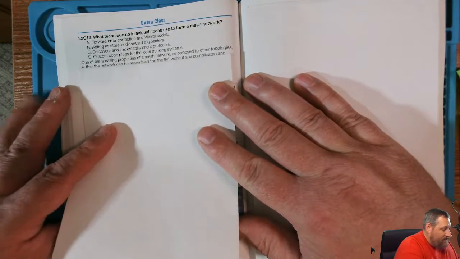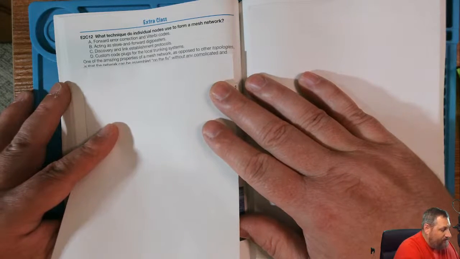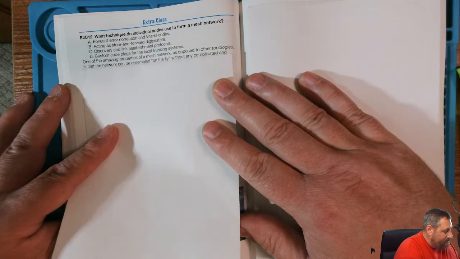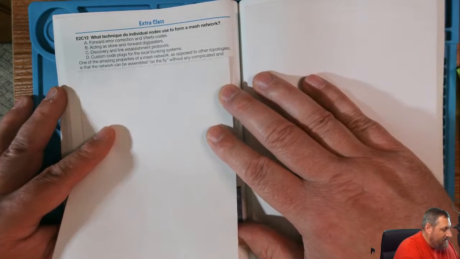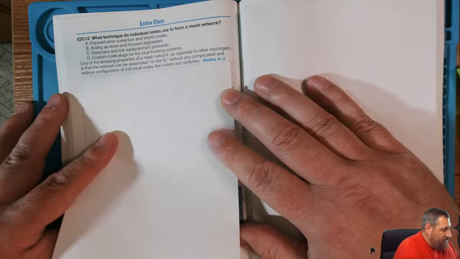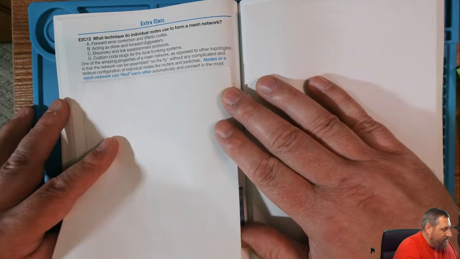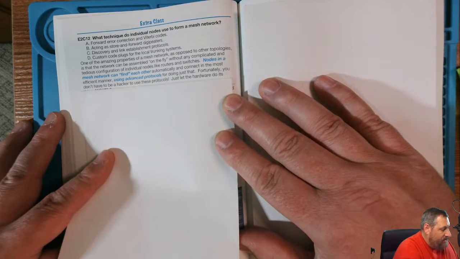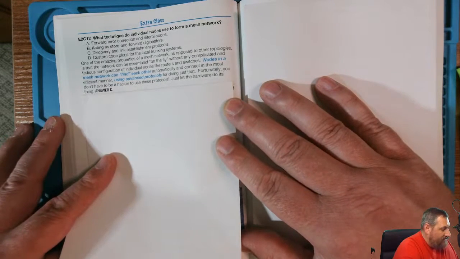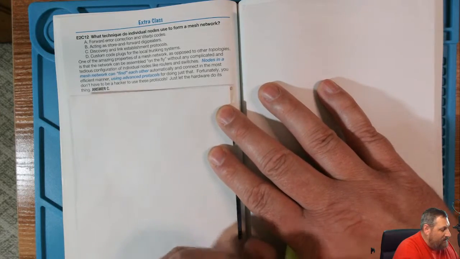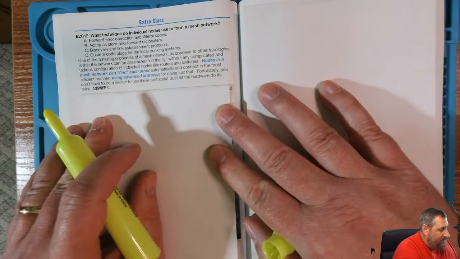One of the amazing properties of a mesh network, as opposed to other topologies, is that the network can be assembled on the fly without any complicated and tedious configuration of individual nodes like routers and switches. Nodes in a mesh network can find each other automatically and connect in the most efficient manner, using advanced protocols for doing just that. Fortunately, you don't have to be a hacker to use these protocols. Just let the hardware do its thing. So the correct answer is C. What techniques do individual nodes use to form a mesh network? Correct answer is C, discovery and link establishment protocols.